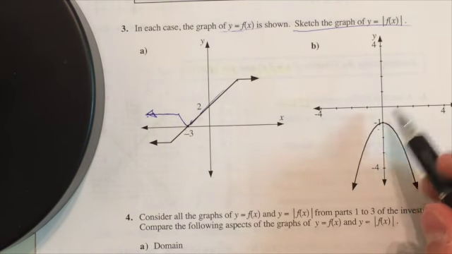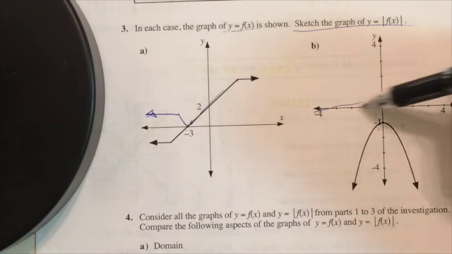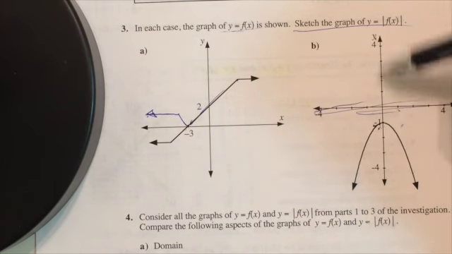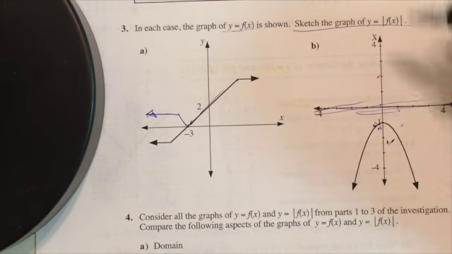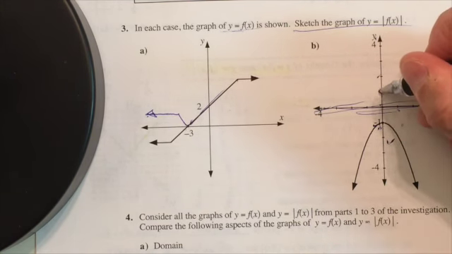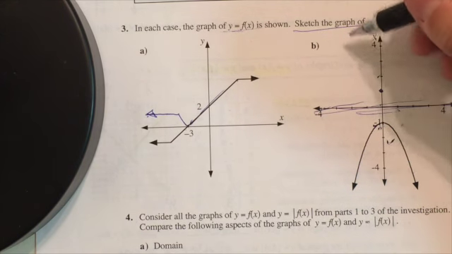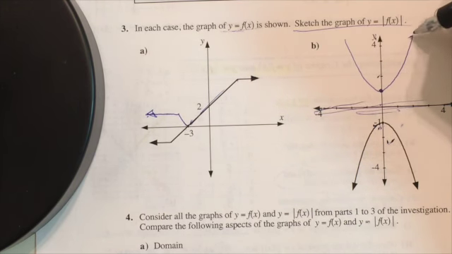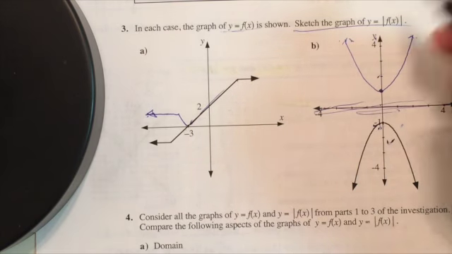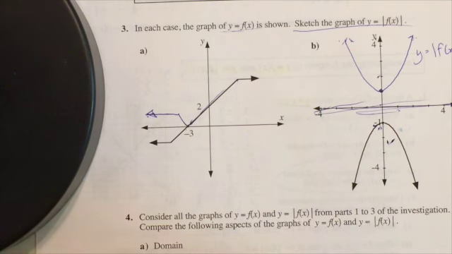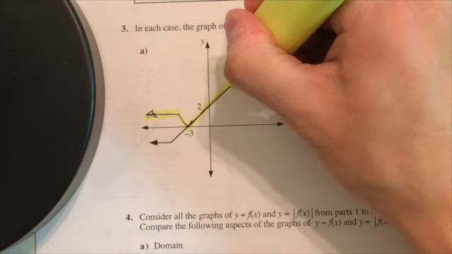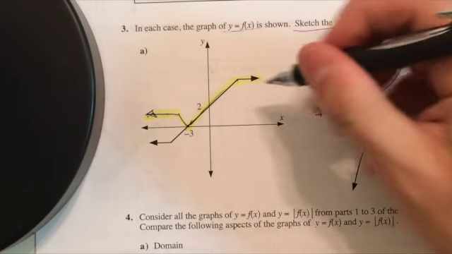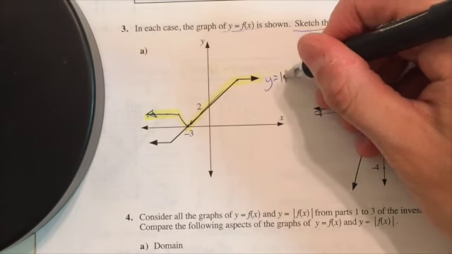And the same thing over here, anything below 0 on my y-axis is going to be reflected across the x-axis here up top. So if we're at -1, we're going to have now a minimum point of +1, and everything's going to open up into a positive direction. So this would be the absolute value function right here. So this is y equals the absolute value of f of x. And same with this one, let me just highlight it so it's a little easier to see. This is also y equals the absolute value of f of x.